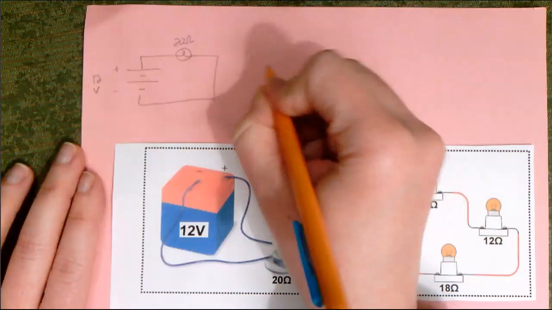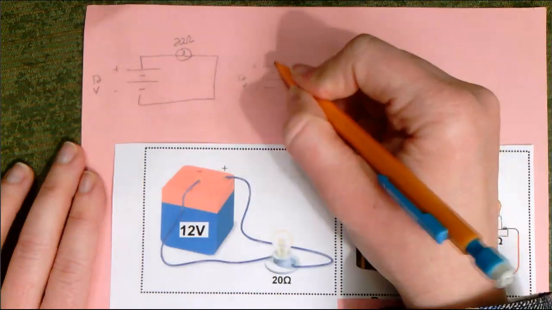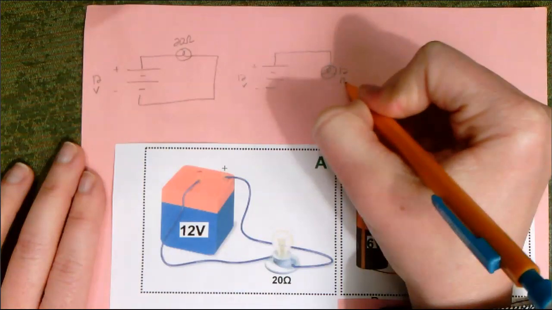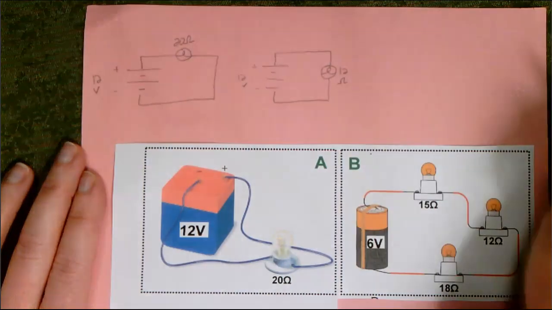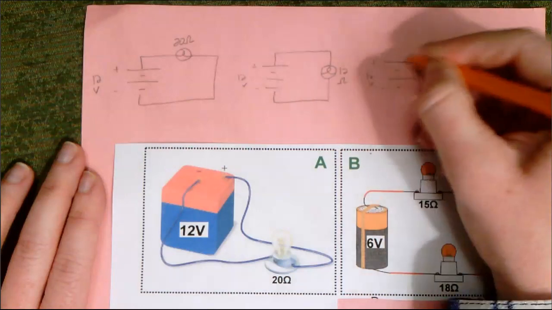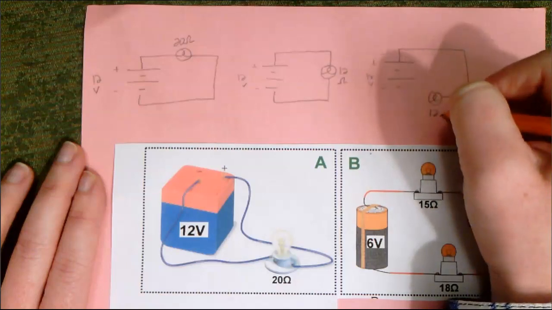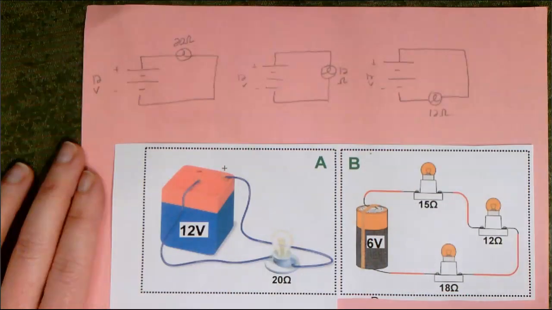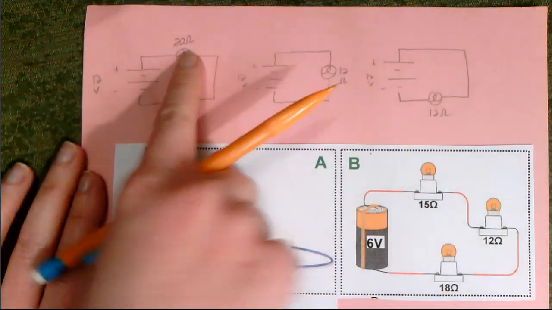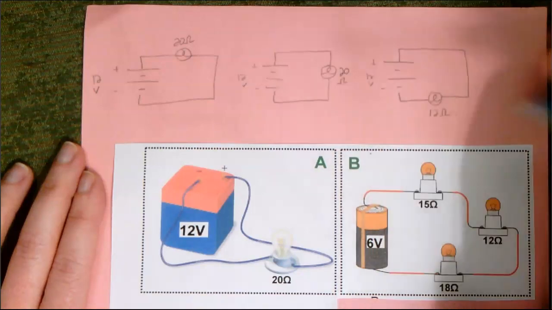Another way you could draw circuit A would be to do my 12 volts and my wire, and then I could put my light bulb here. Another way you could do circuit A is I could draw my wire and put my light bulb down here. These all essentially say the same thing. It says you got a 12 volt battery, a wire, oh, that should say 12, no, it should say 20. A 20 ohm light bulb.